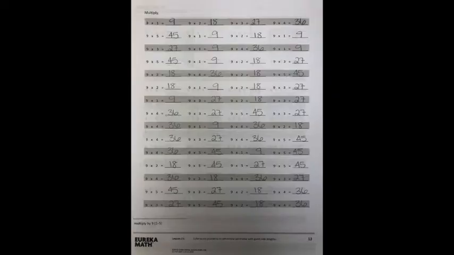Here are the answers to the pattern sheet. Remember, you just had to go as far as you could in 2 minutes, so go ahead and check the answers of the problems that you were able to finish.